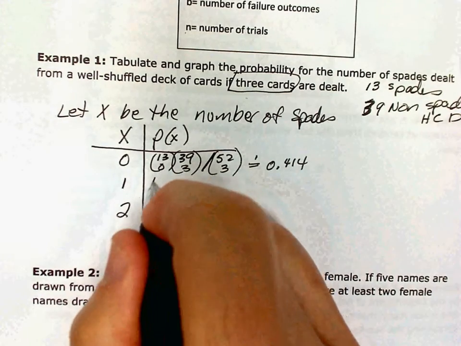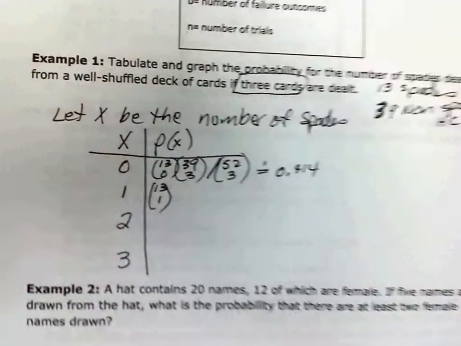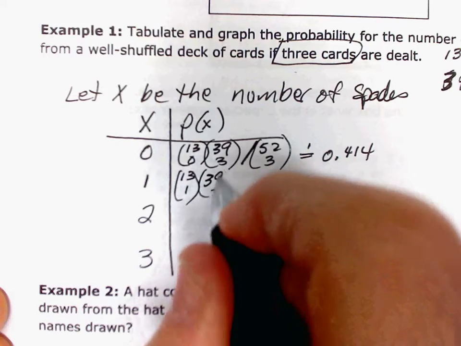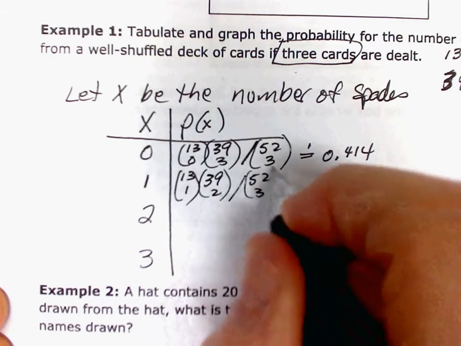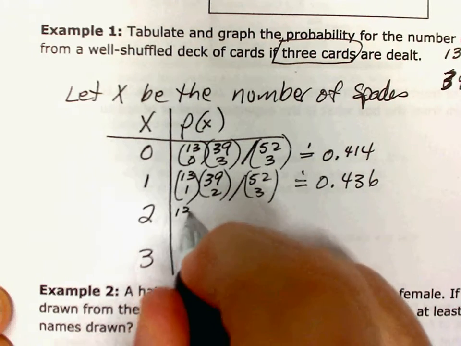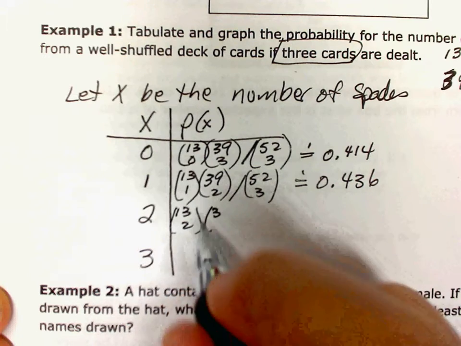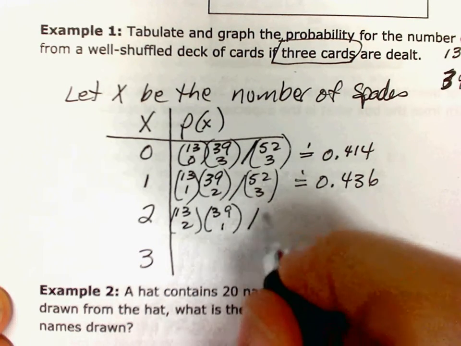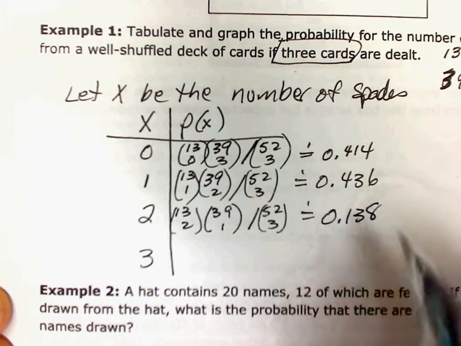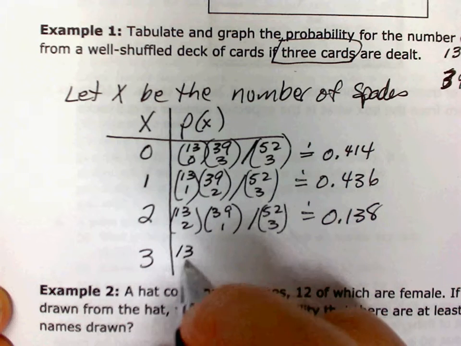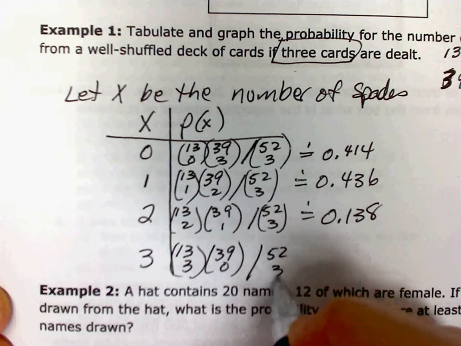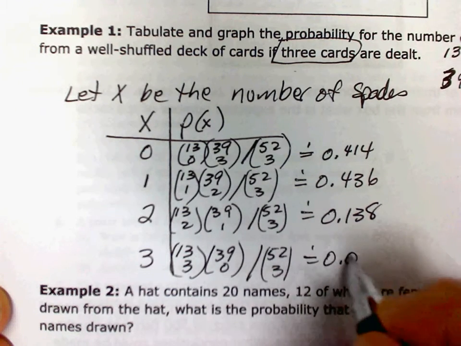1 spade: 13 choose 1, 39 choose 2, over 52 choose 3, and that is approximately 0.436. 13 choose 2, 39 choose 1, divided by 52 choose 3, and that's approximately 0.138. 13 choose 3, 39 choose 0, over 52 choose 3 is about 0.013.